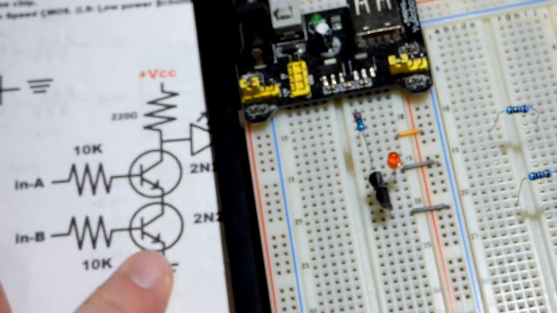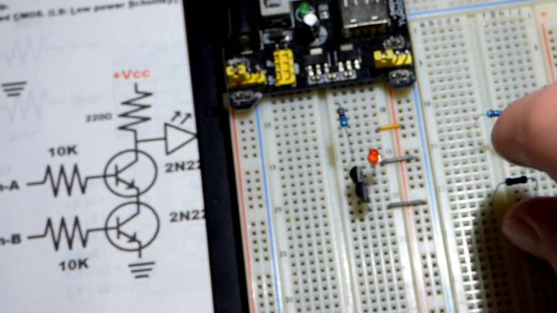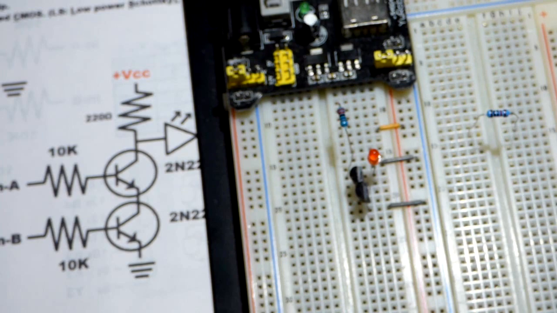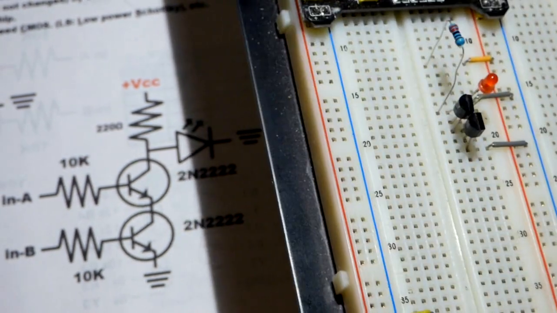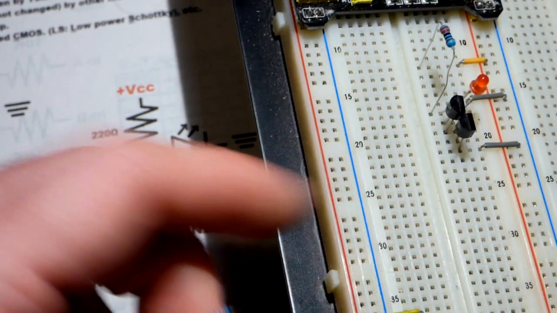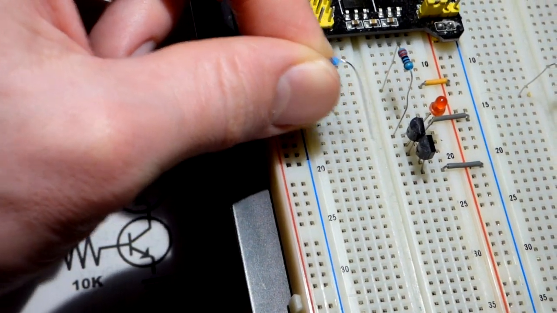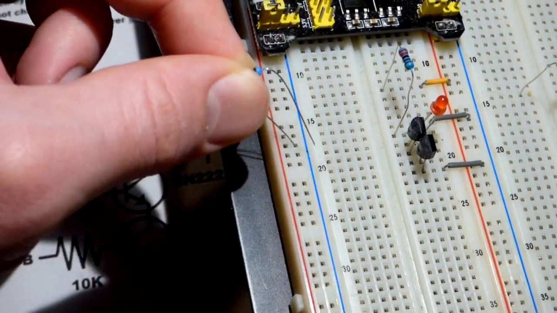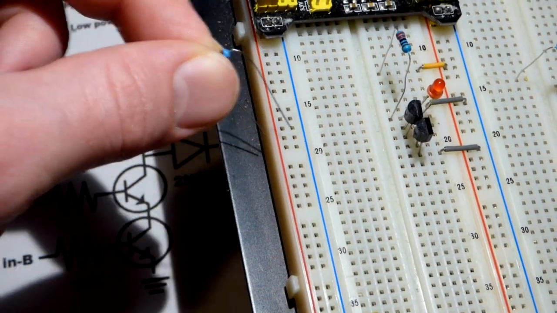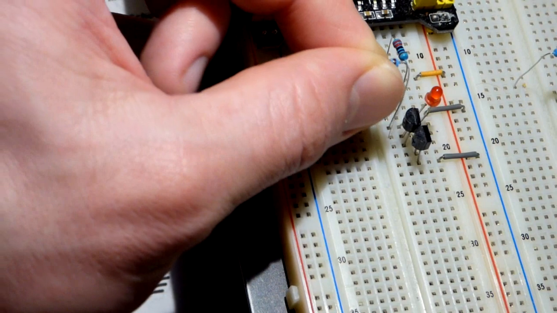So now, at the base of both transistors, we have 10 kilo ohm resistors, and this should provide enough current through the transistors from base to emitter to saturate them, to get them to fully conduct. And so let's do the top one first, and I want to go straight across because I'm going to use yellow jumpers to ultimately complete the circuit to give a signal.